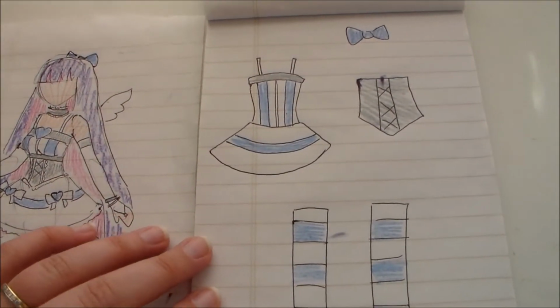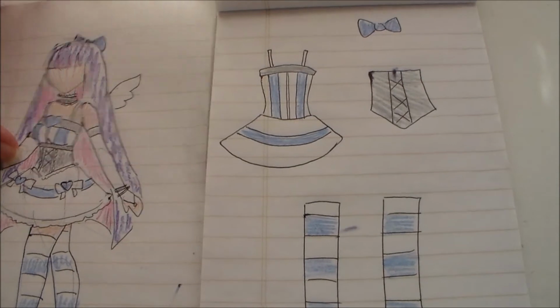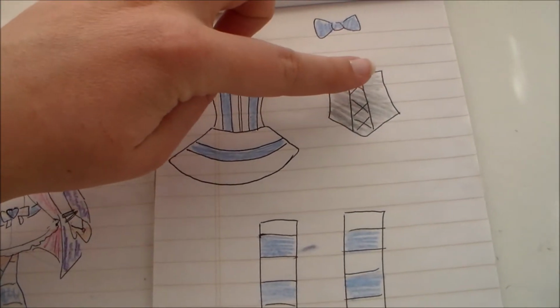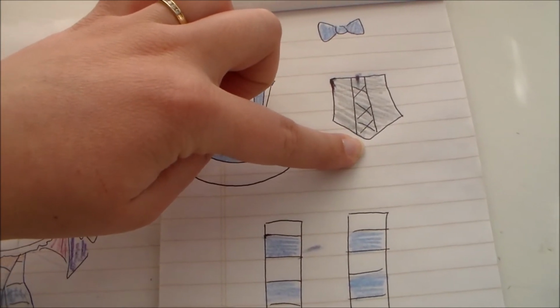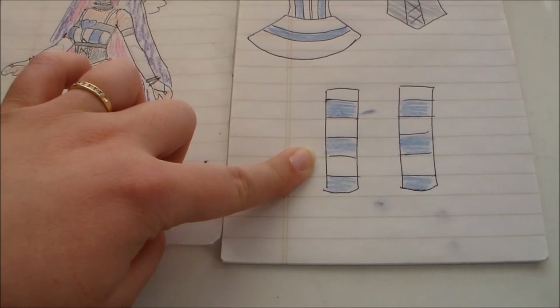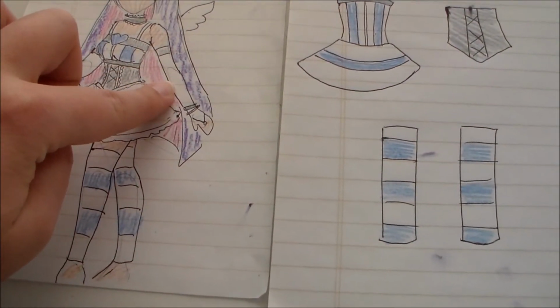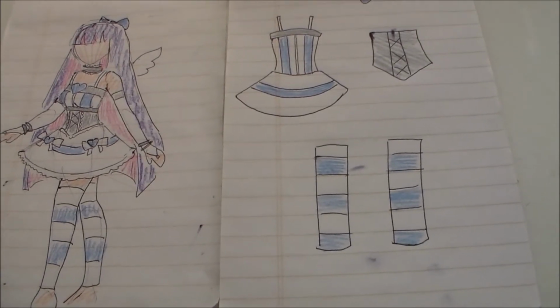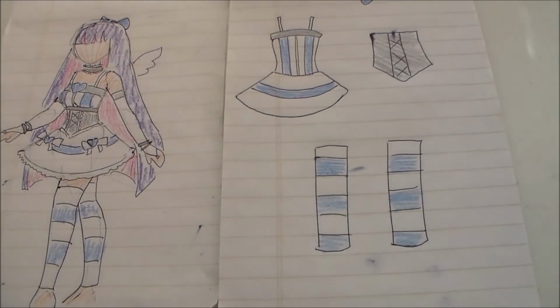Then she also has her corset, and taking away all the ruffles, it's just a basic corset that is flat at the top and pointed at the bottom. Then she has her hair bows and some striped stockings and her arm stockings. So when it's broken down, it's not all that complex of a shape. So now we need to find patterns that match.